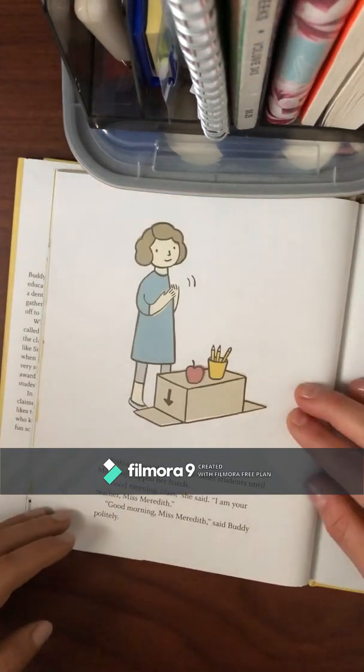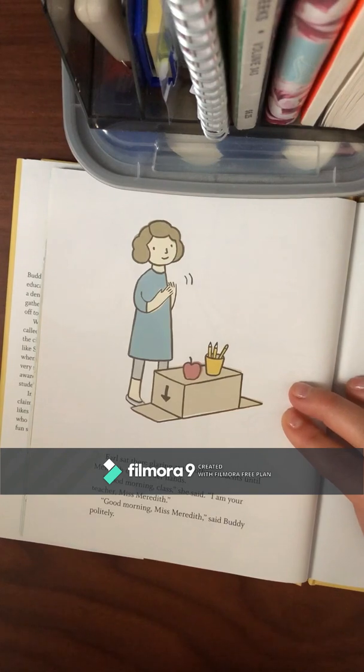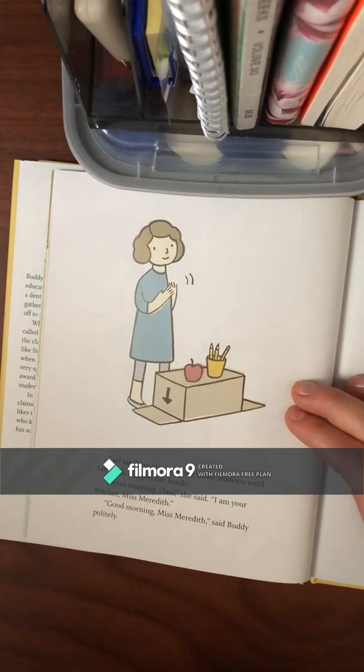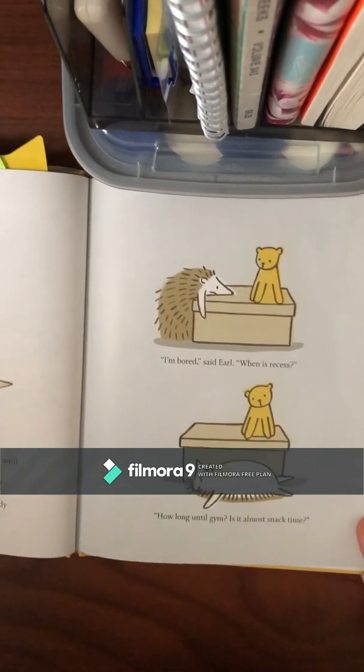Earl sat there glaring at the other students until Meredith clapped her hands. "Good morning, class," she said. "I'm your teacher, Miss Meredith." "Good morning, Miss Meredith," said Buddy politely. "I'm bored," said Earl. "When is recess? How long until gym? Isn't it almost snack time?"